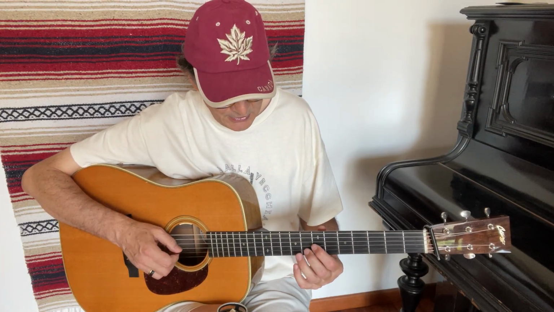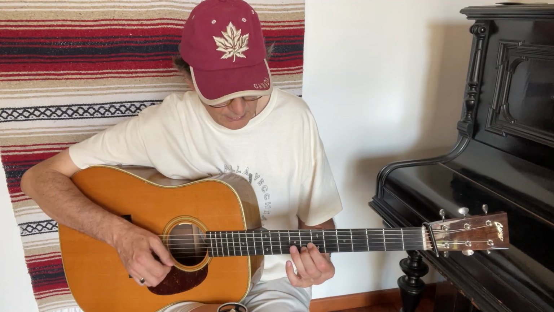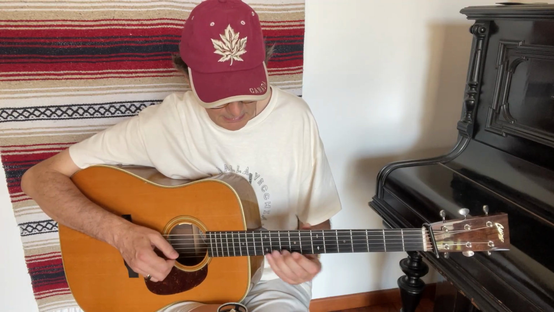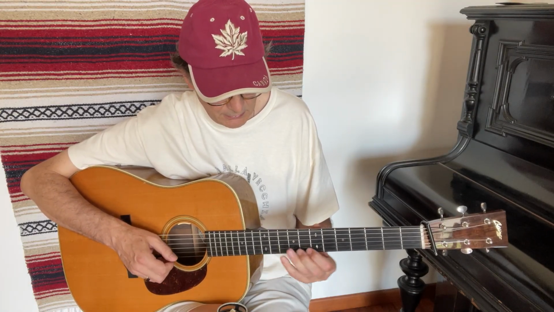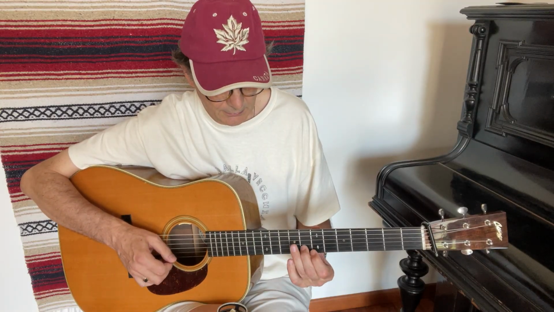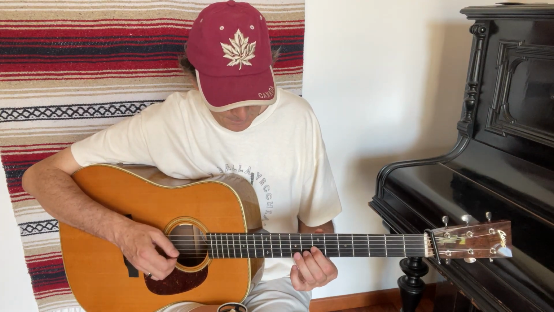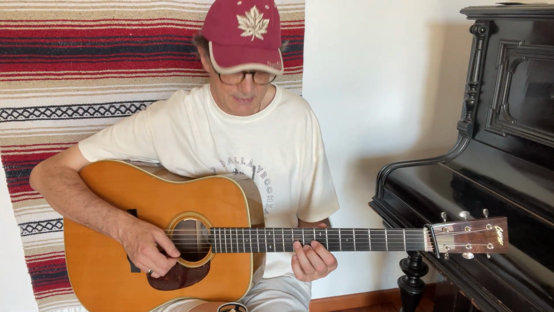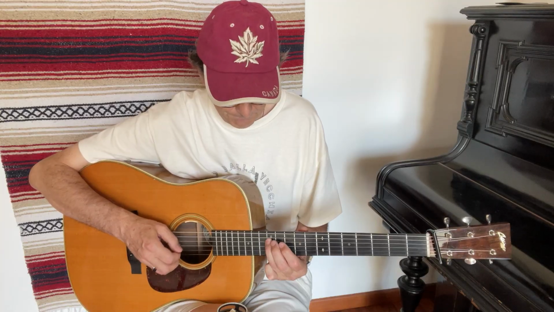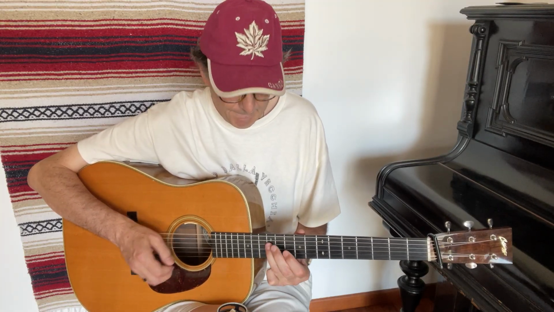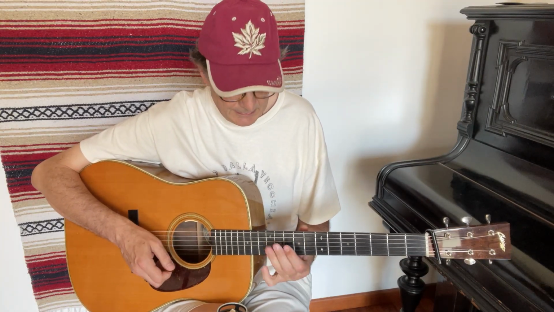I can also decide to go like this. I can replace that high B note here on the first string. And that's again one more way to play the opening phrase of Amazing Grace. And that's another way here.